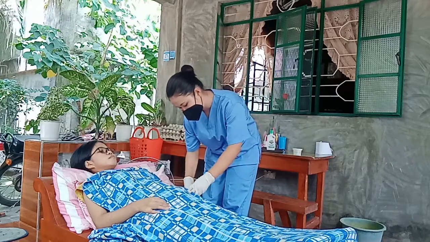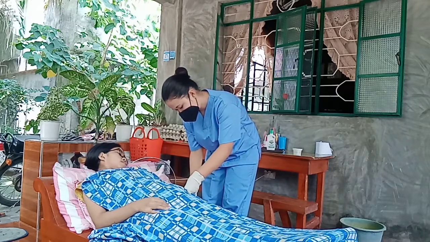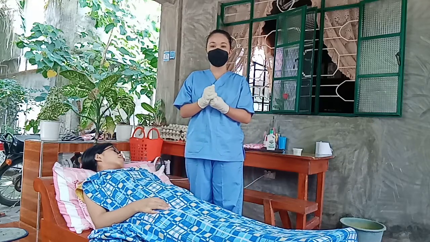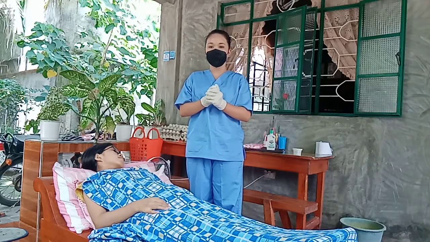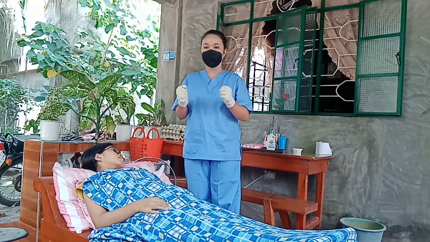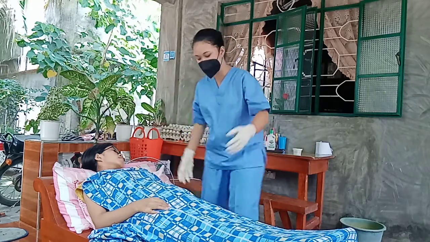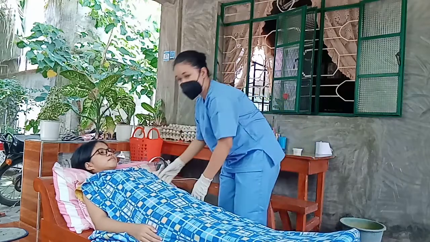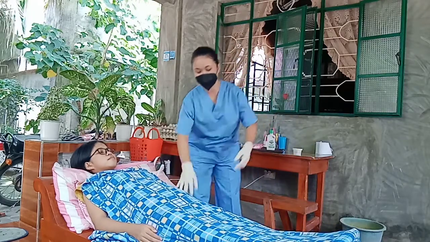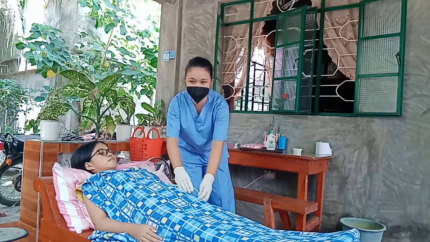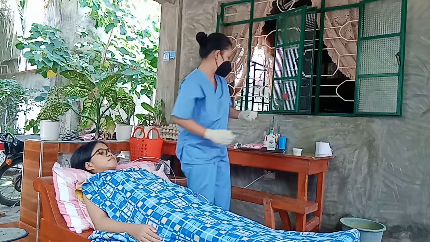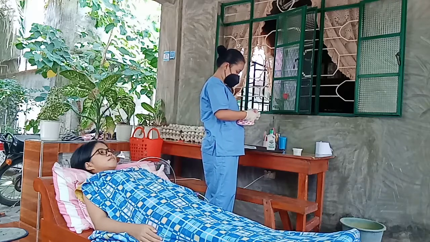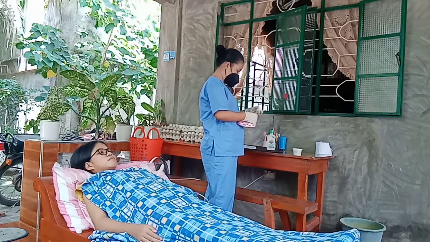So, this is the site where we will clamp. Then next is position the patient properly, then locate the port, then clean port with disinfectant and allow it to dry. So, position the patient. Can you move, ma'am? Then locate the port, then clean the port with disinfectant and allow it to dry. So, I will use cotton ball with alcohol to clean the port.